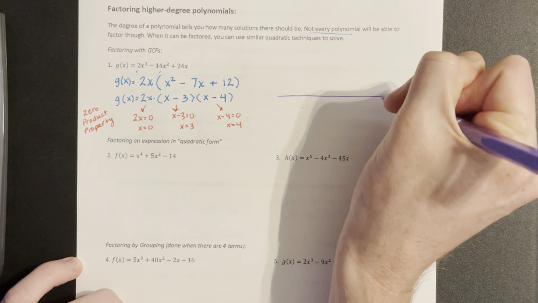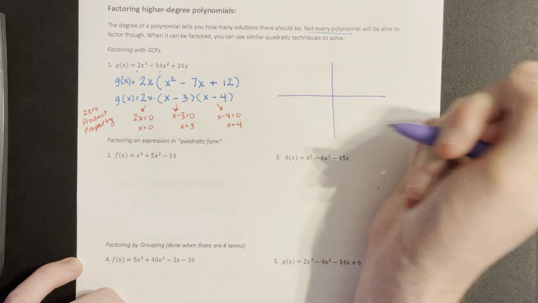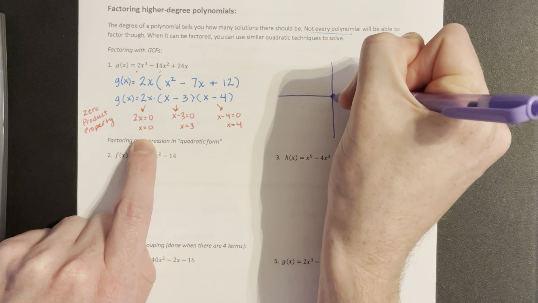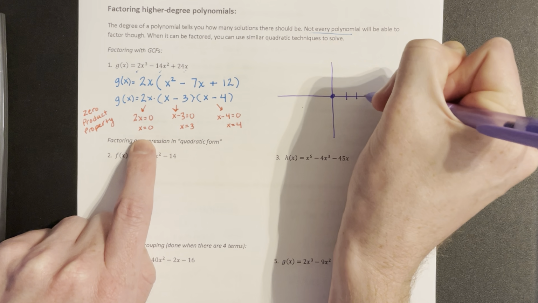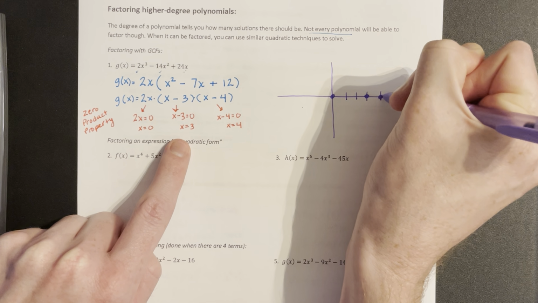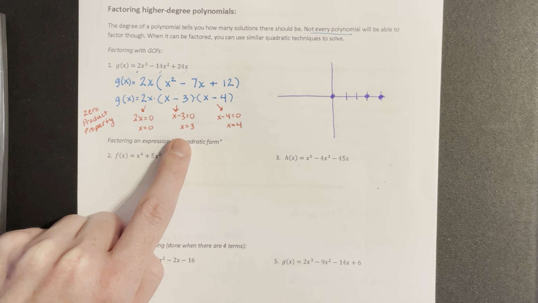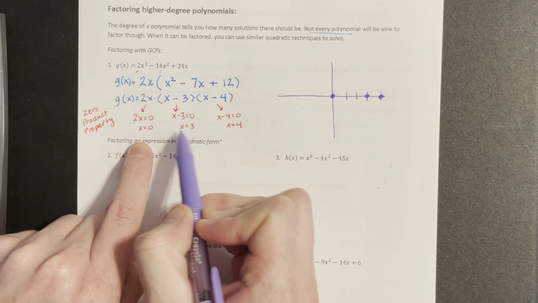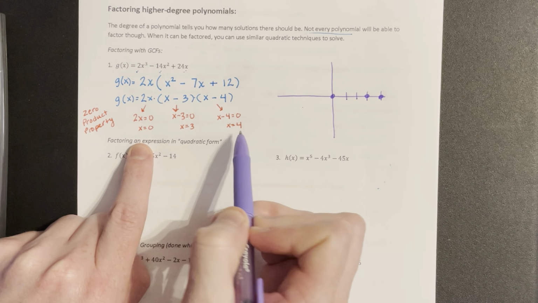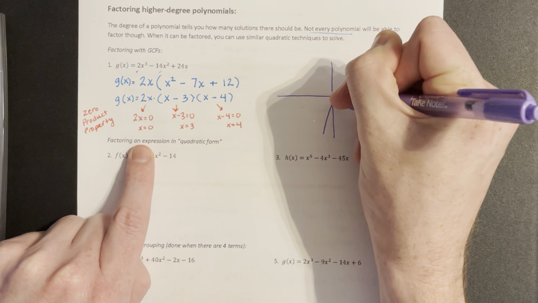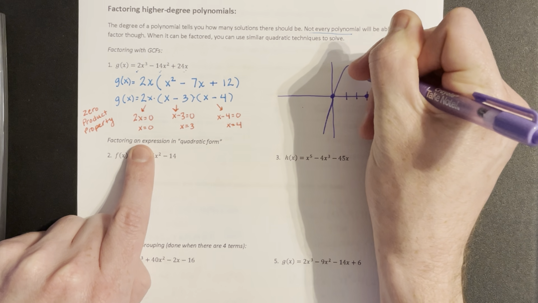That actually tells us quite a bit about the graph. So we'll have another lesson on graphing polynomials, but we do know that it crosses at 0, and then again at 3, and again at 4. Those are our x-intercepts. If I think about multiplicities, every single one of those was a multiplicity of 1, so we're just going to go straight through the axis. So our function would look something like this.